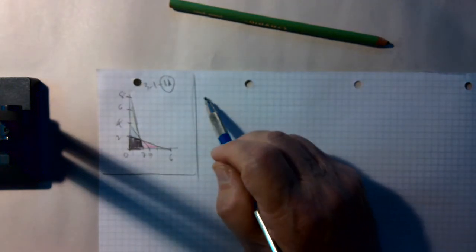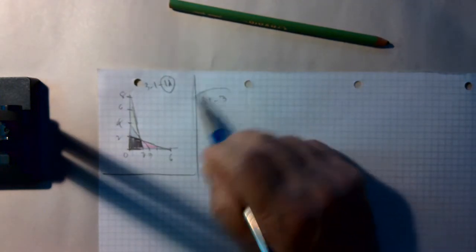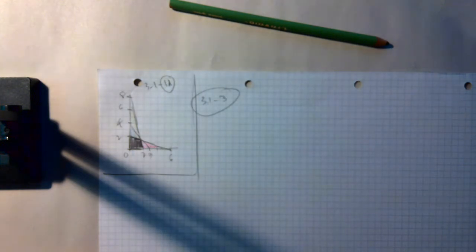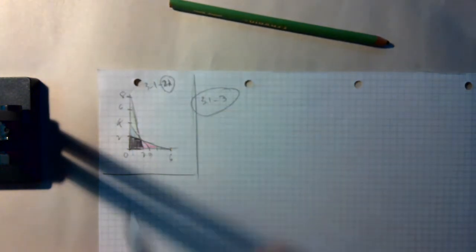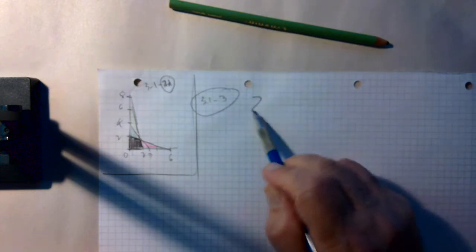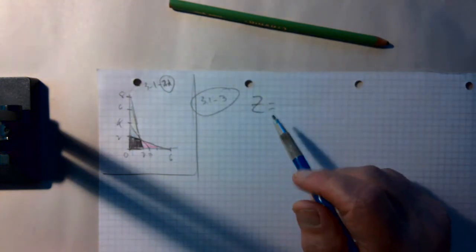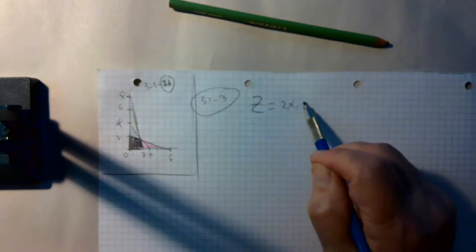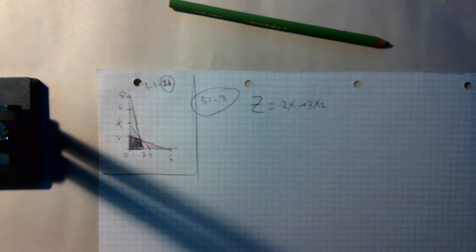Let's look at the next problem, 3.13. Consider the following objective function, z equals 2x1 plus 3x2.